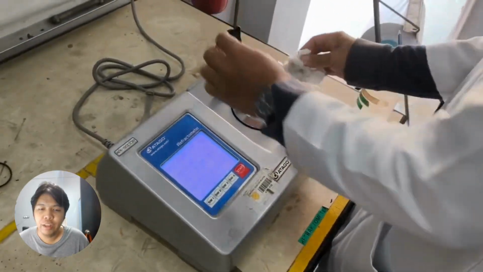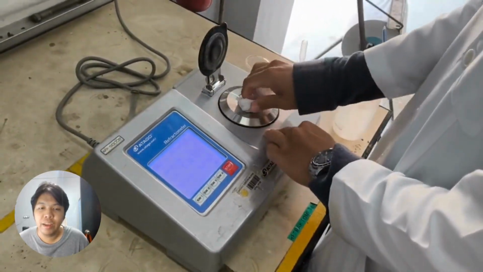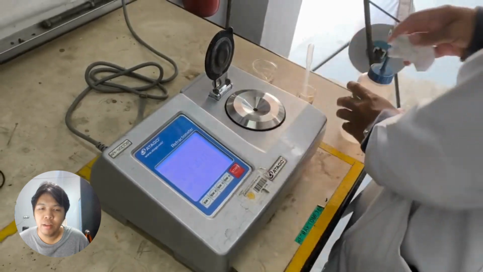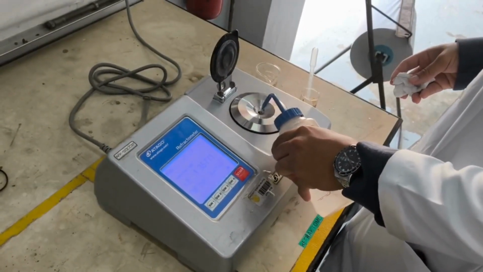After finishing the reading, the plate was cleaned again using deionized water.